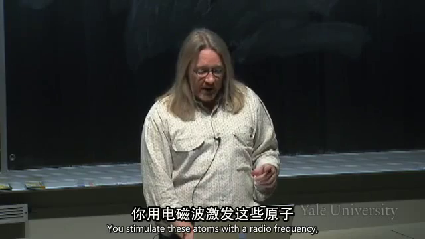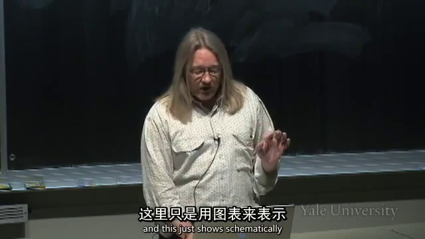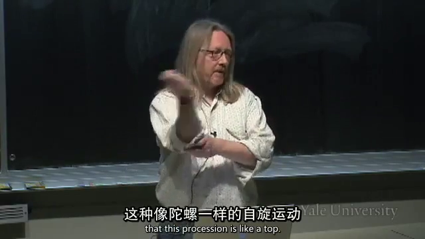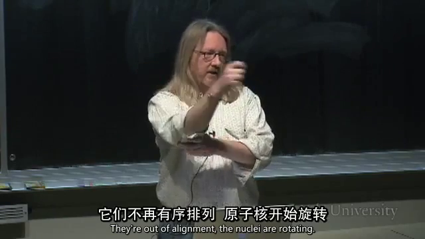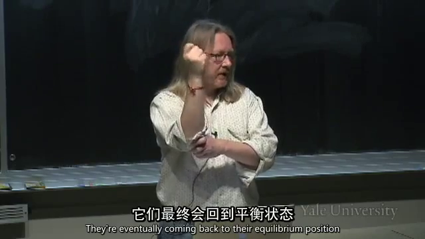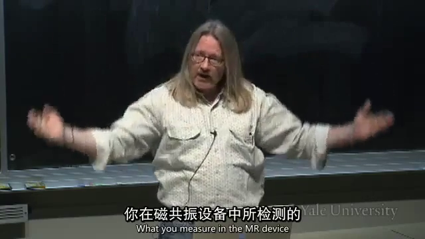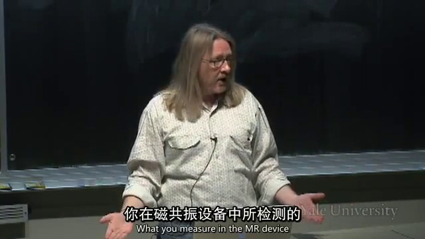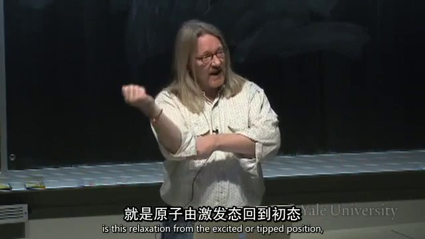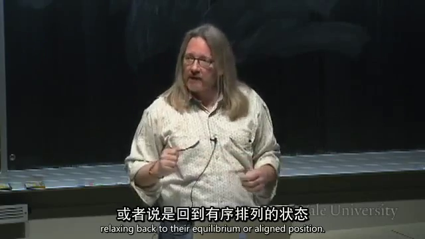Okay. So you stimulate these atoms with a radio frequency. They begin this motion or this precession. And this just shows schematically that this precession is like a top. They're out of alignment. The nuclei are rotating. And they're eventually coming back to their equilibrium position, which would be aligned with the magnet again. And so what you measure in the MR device is this relaxation from the excited or tipped position, relaxing back to their equilibrium or aligned position.